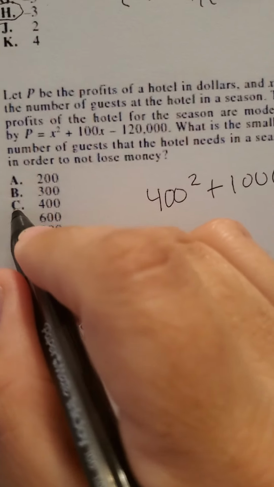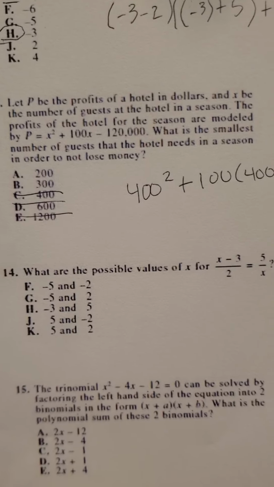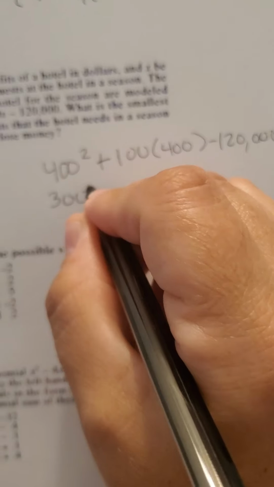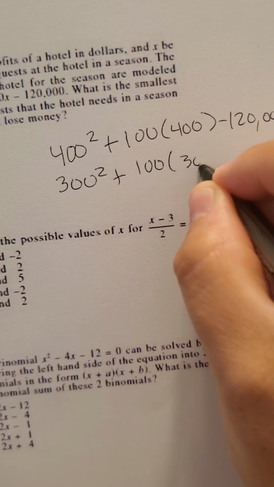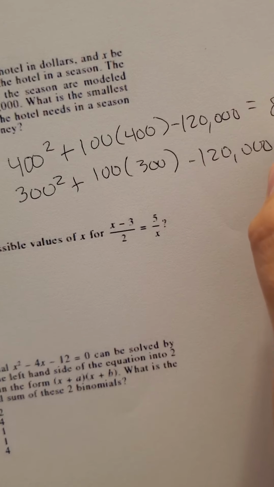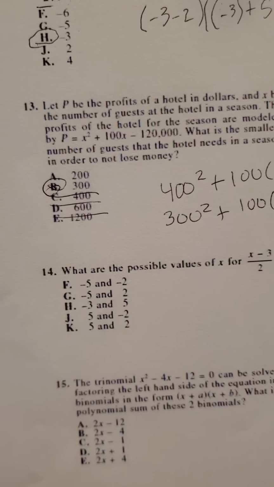So now I know it's not 400, 600, or 1200. I know it's either A or B. If I plug in 300, and you could pick either one. If you picked one and it didn't work, then it's the other, right? So if I plug in 300 and I put it in my calculator, I'm going to get 0. So my answer is 300. Okay, does that make sense?